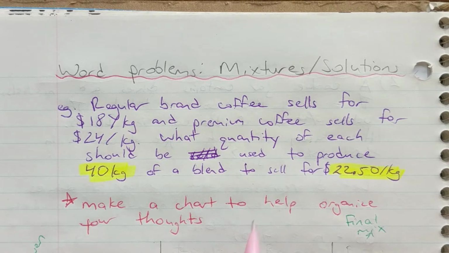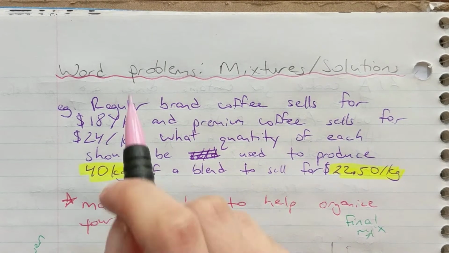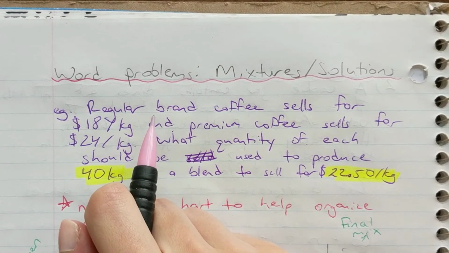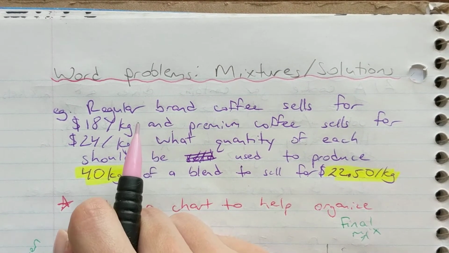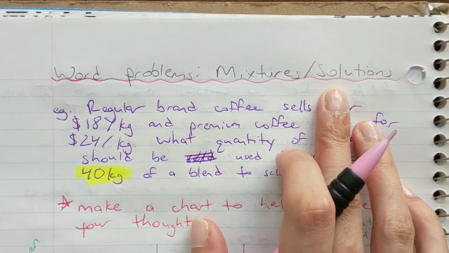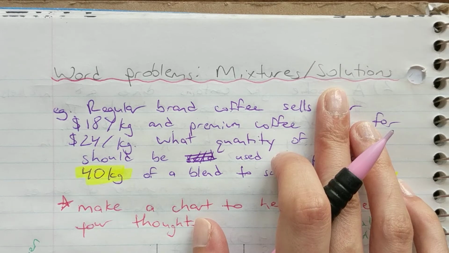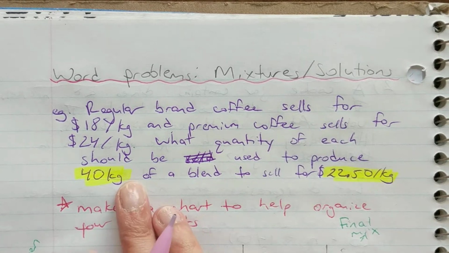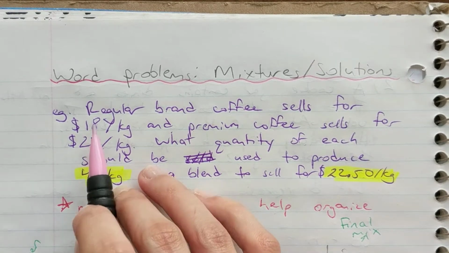We are going to be working on part 3 of our 4-part lesson on word problems when dealing with systems of equations. The theme for today's lesson is going to be mixtures and solutions. Okay, mixtures and solutions is what we are working on. So let's jump into our first example here.